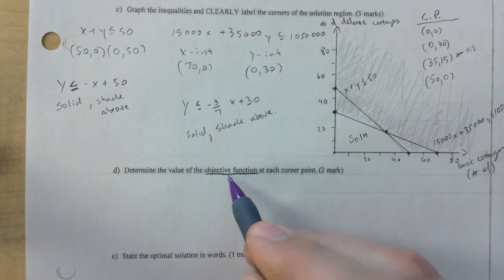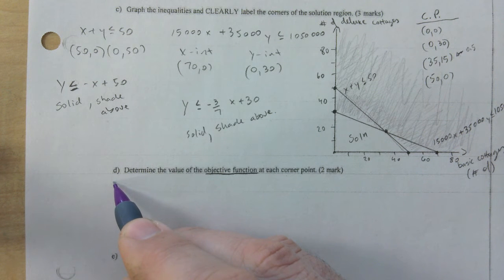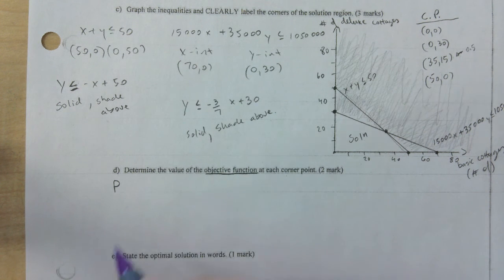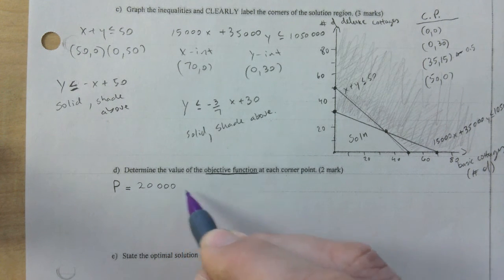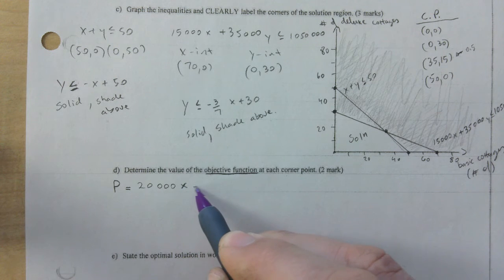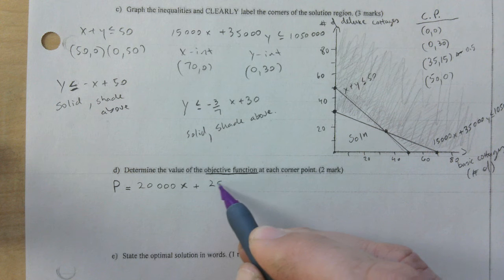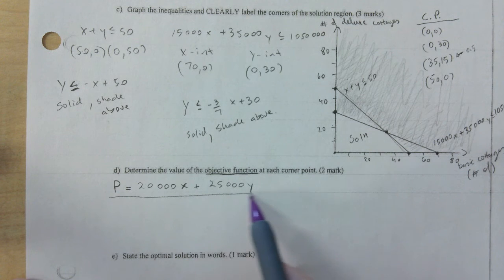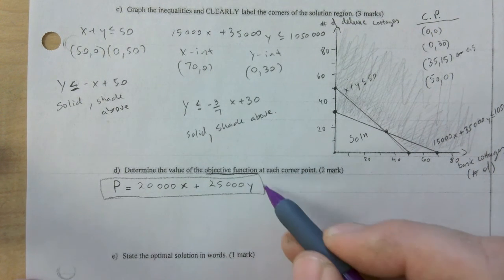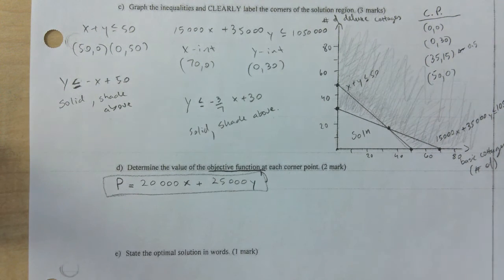So I'm going to come up with the objective function first. You want to maximize profits. I'm going to call that capital P. It would be you profit 20 grand for every basic cottage, and you profit 25,000 for every deluxe. So this is the objective function, which is not an inequality. It should not show up. It's used after, once you've graphed, to answer that final question, that lurking question, which will maximize or minimize something, right?